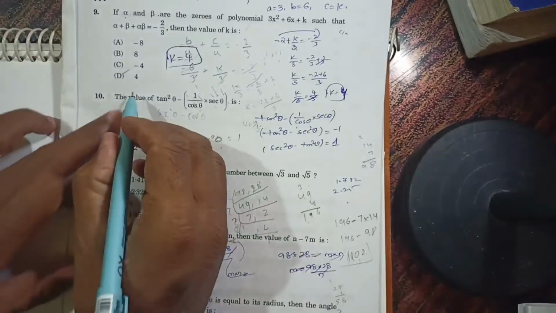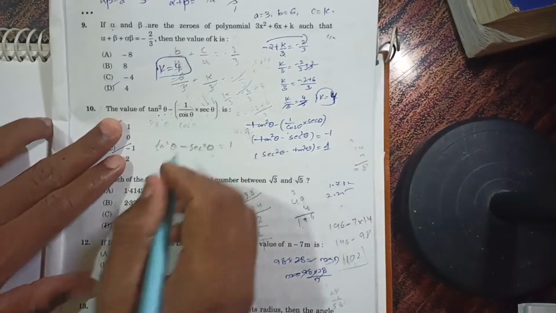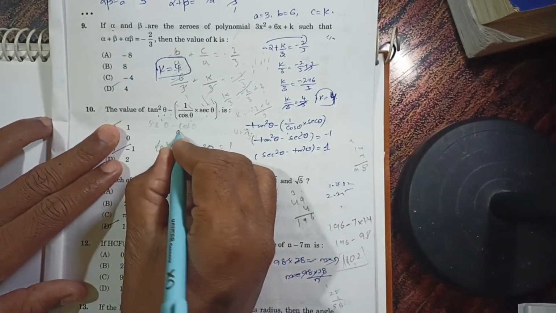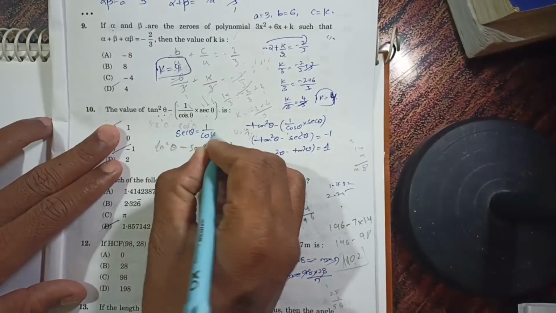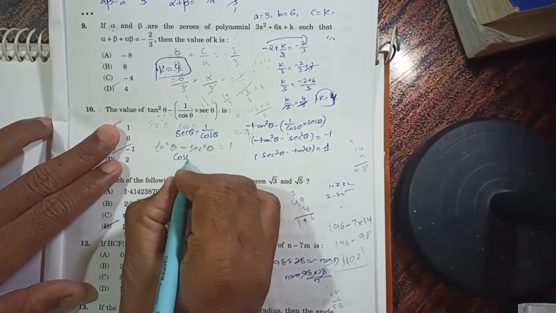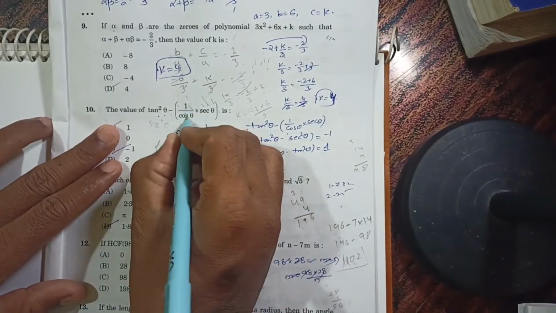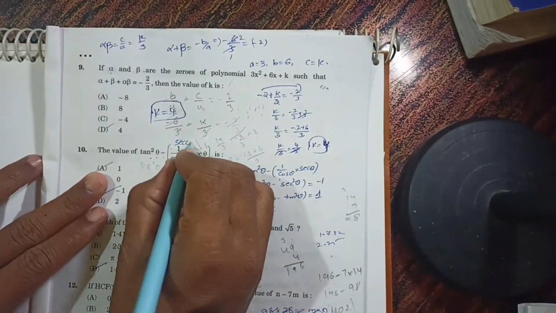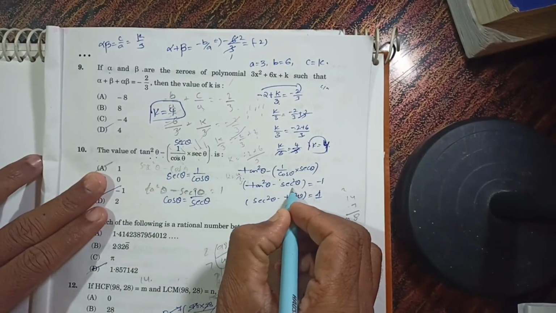Now see, tan square theta minus 1 by cos theta into sec. So the reciprocal of secant theta is 1 by cos theta. Thus reciprocal of cos theta is 1 by secant theta. So in place of 1 by cos theta we are writing secant theta. Secant theta into secant theta will become secant square theta.